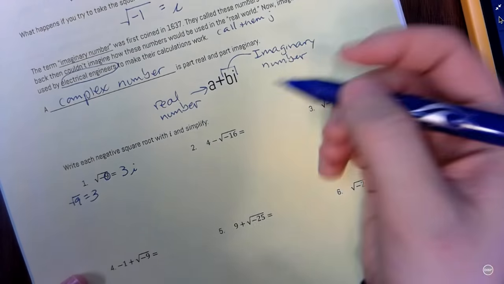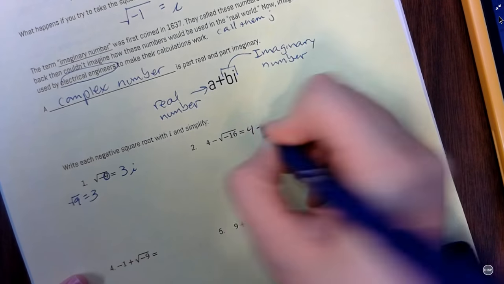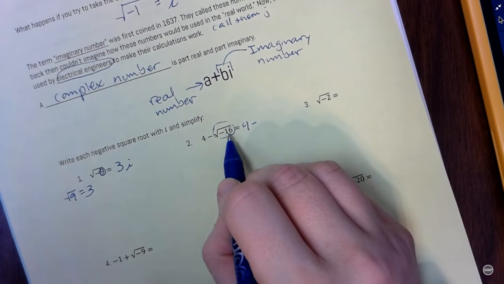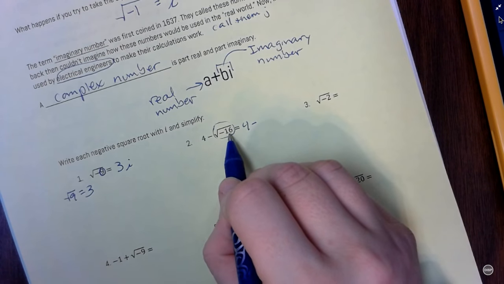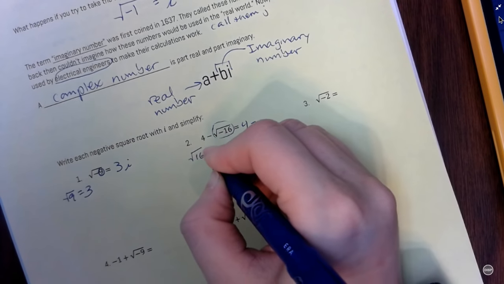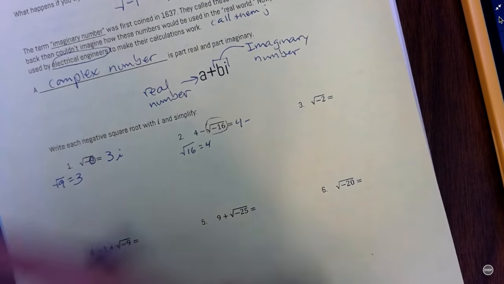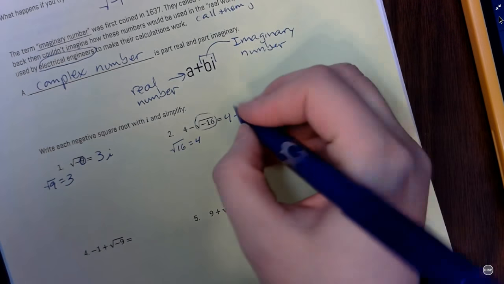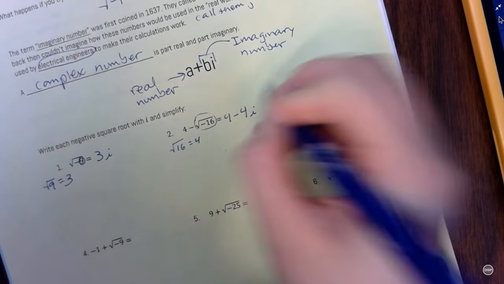But then we have this one. So we have 4 minus. Now look at this part right here. What is the square root of 16? Well, the square root of 16 is 4. So that means the square root of -16 will be 4i.